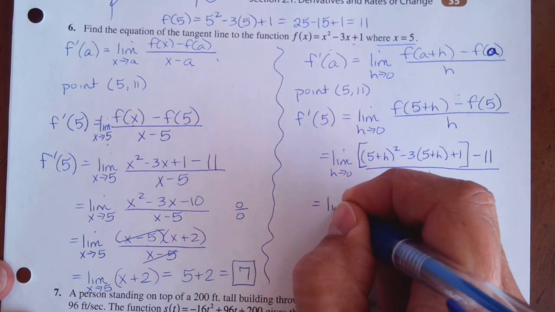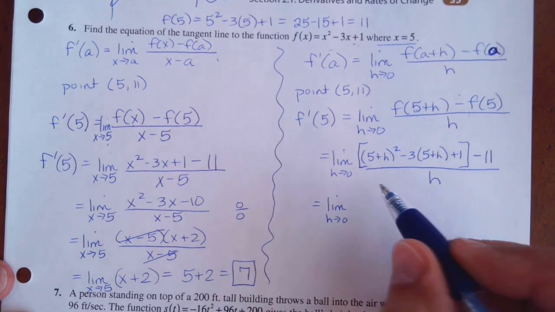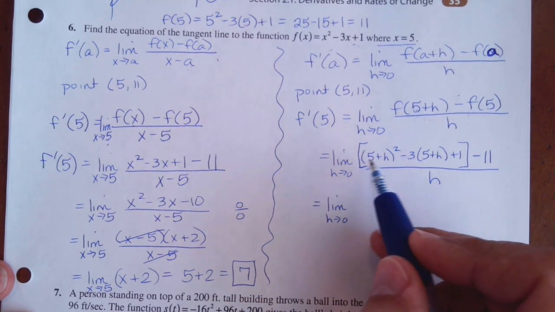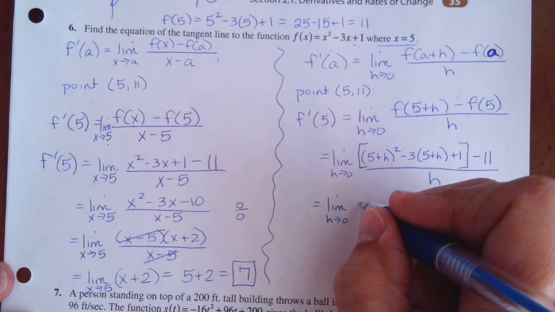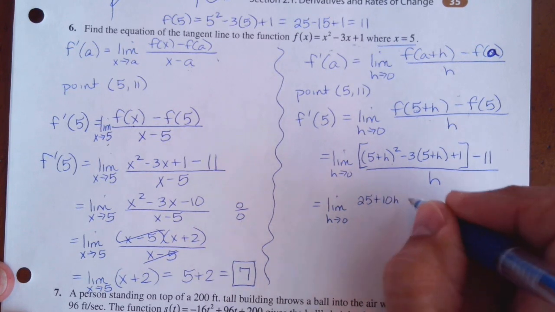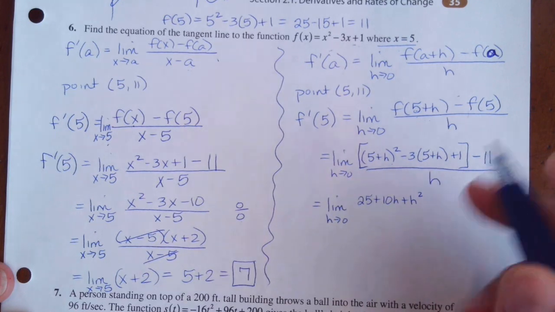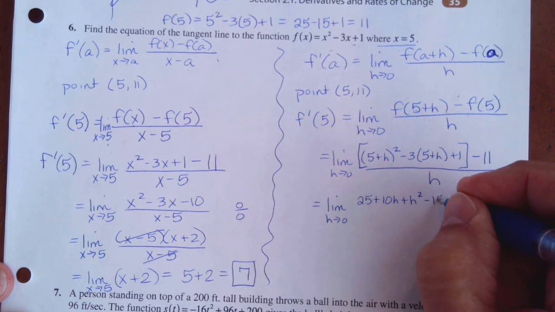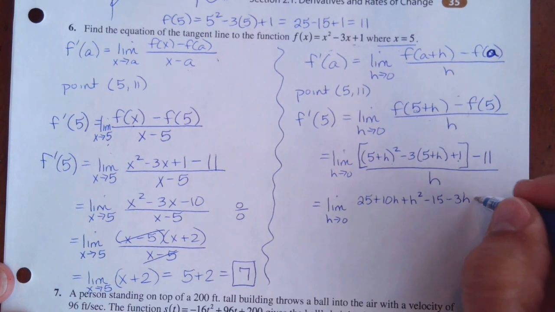All right, so now we have the limit as h goes to 0. Square this. So remember what I said, that's 5 plus h times 5 plus h, right? So you got to FOIL that out. And when you FOIL it out, you get 25 plus 10h plus h squared. Multiply this by -3, so that's -15 minus 3h. Then you've got the plus 1 minus 11.